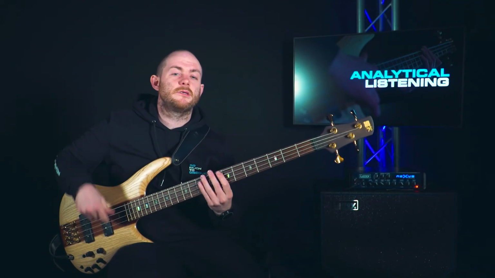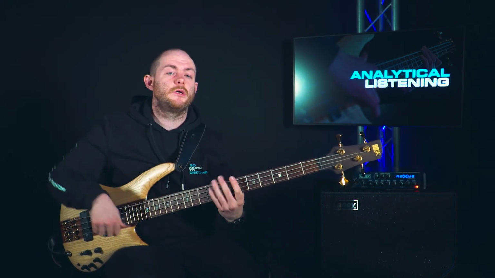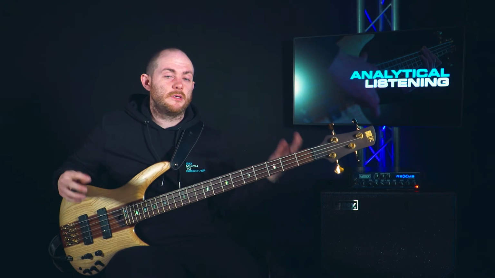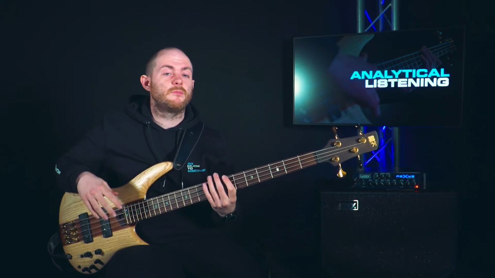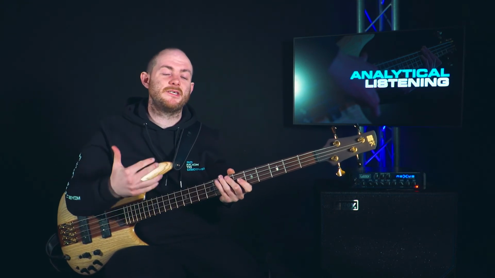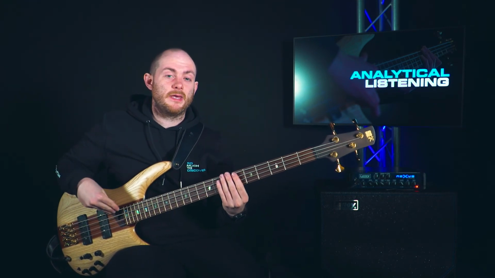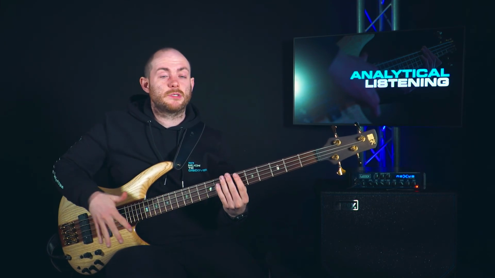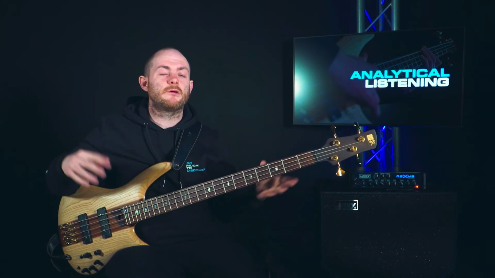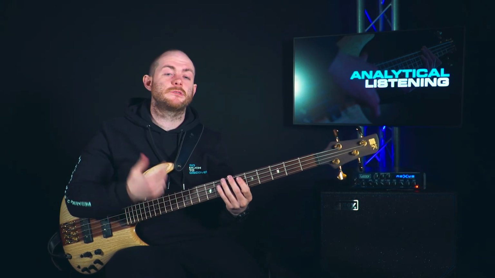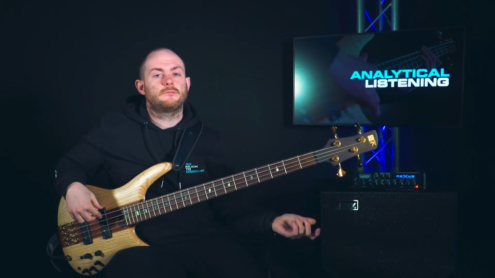And the final thing we want to talk about with analytical listening is we want to actually get used to how the bass sounds. So all I want you to do is plug it in, make sure that you can hear it. You don't need to whack the volume full blast so you blow the windows out. We're not talking about that. Just make sure it's a decent level, and I want you to play each string. Just hit it, let it ring out, and get used to how it sounds. So like this.